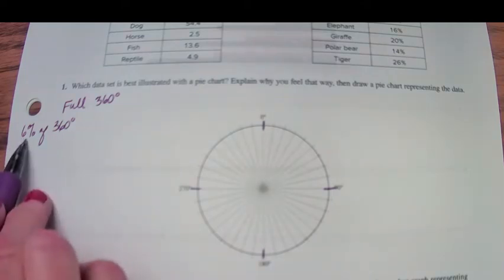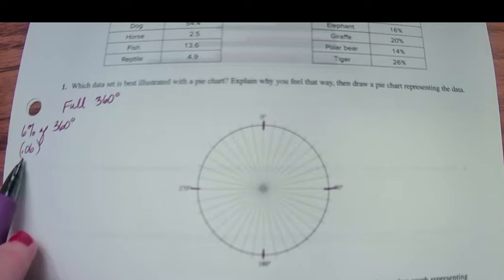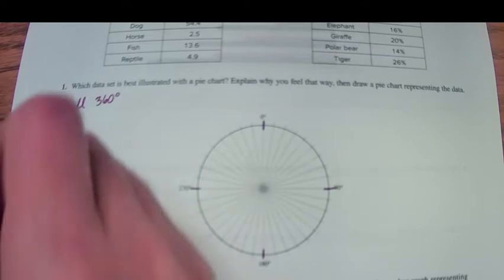So first of all, let's look at alligator. Alligator was 6%. We want to figure out how many degrees we want for alligator, so 6% of 360. Rather than writing 6% as a percent, we're going to write it as a decimal. Here we have the 6, we move the decimal point over 2. So 6% would be written as 0.06. This is 6/100ths, or 6%. The word of, in math, means multiply, so times 360.